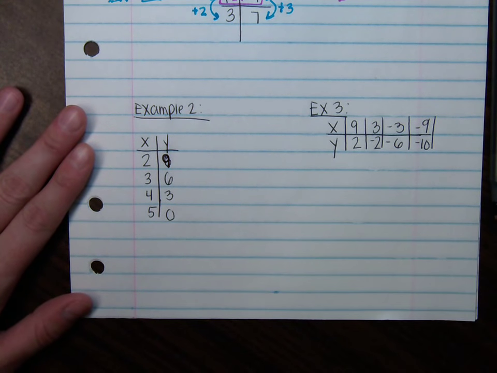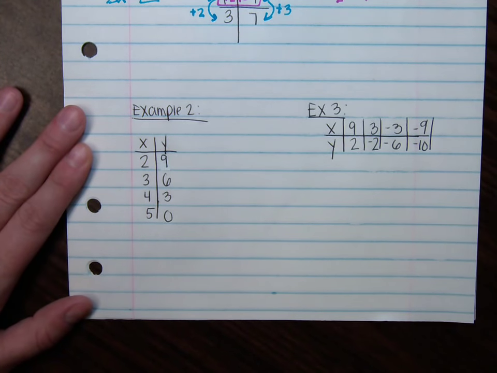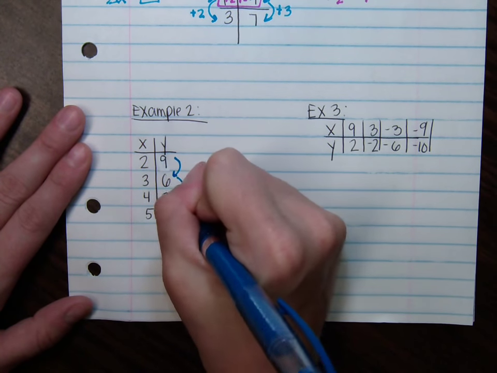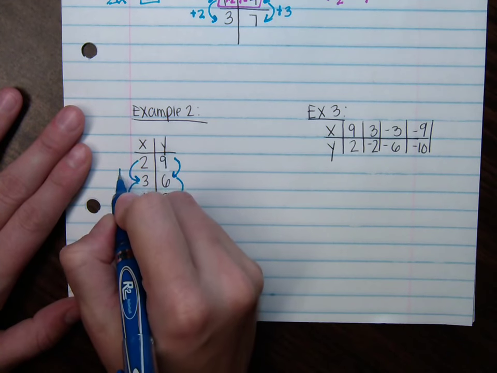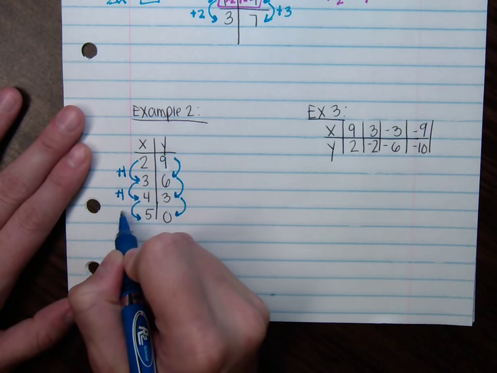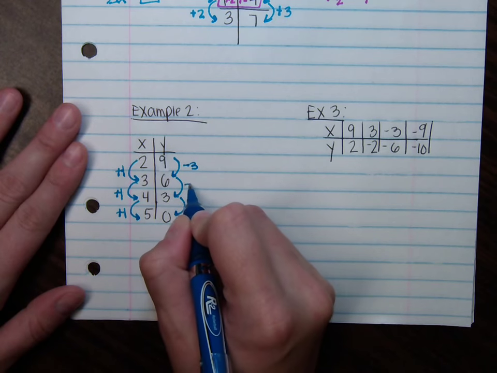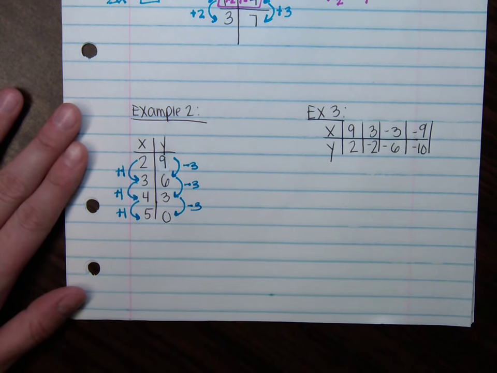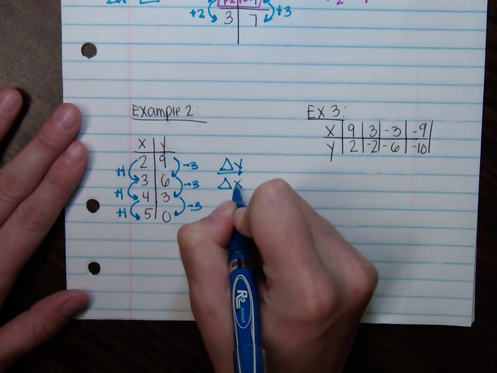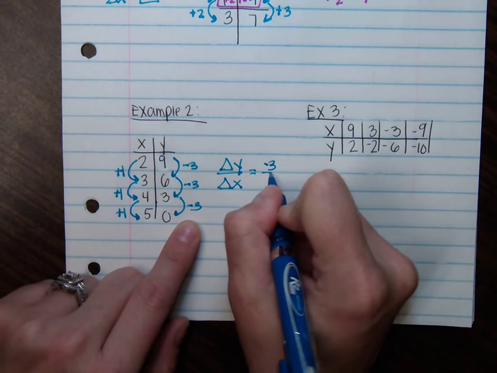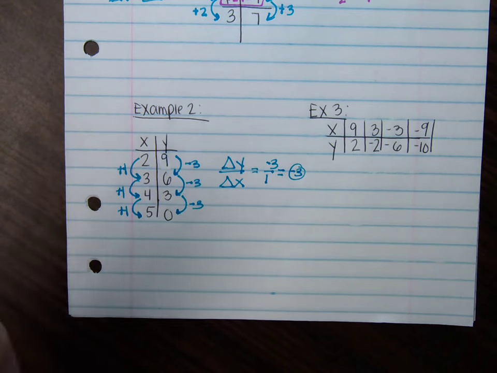Looking at example 2. This is a 9, just so we know. Alright, again, we can find the rule on each side. Well, 2 to 3 is plus 1, 3 to 4 is plus 1, 4 to 5 is plus 1. 9 to 6 is subtracting 3, 6 to 3 is subtracting 3, and 3 to 0 is subtracting 3. Remember, it's the change in y over the change in x. The change in y is -3. The change in x is a +1. And -3 divided by 1 gives us -3.